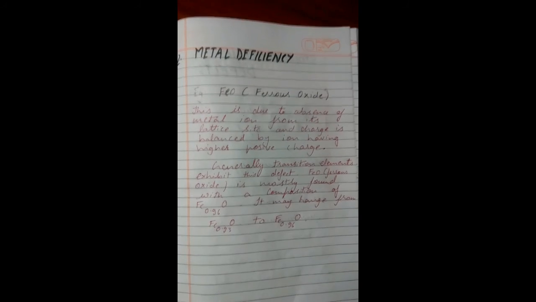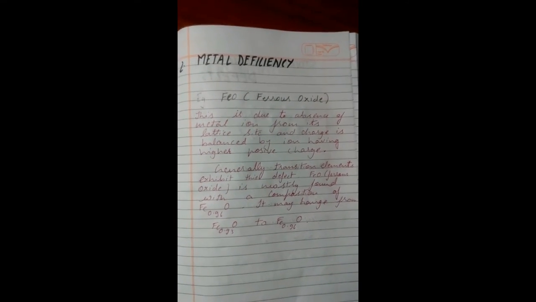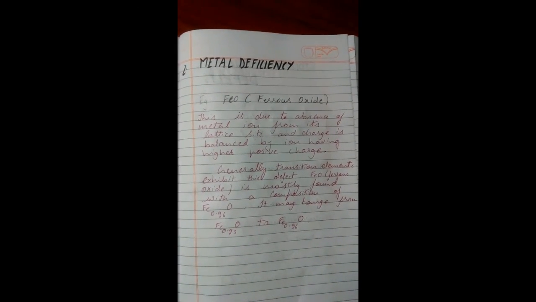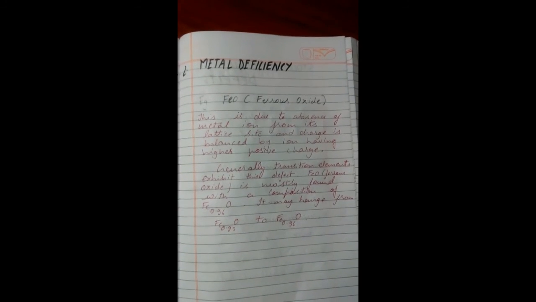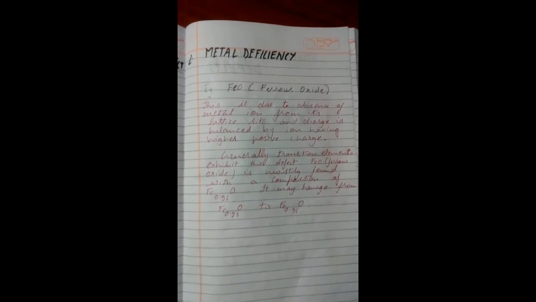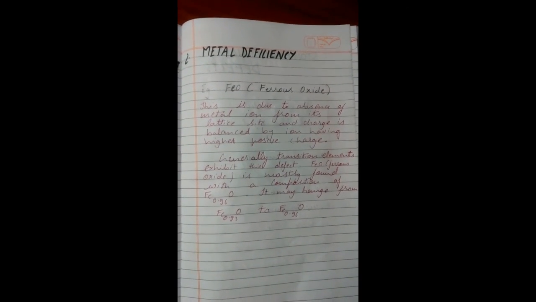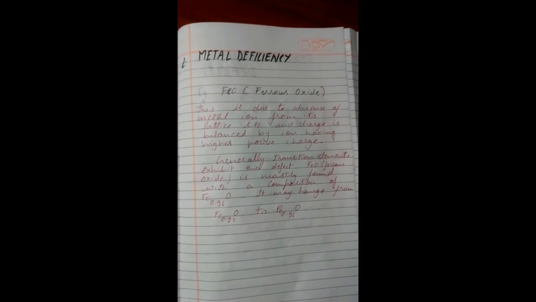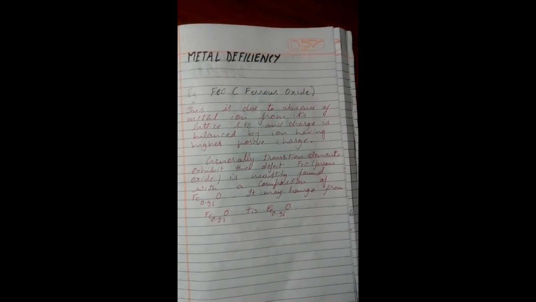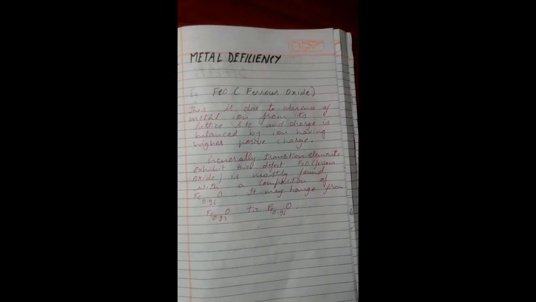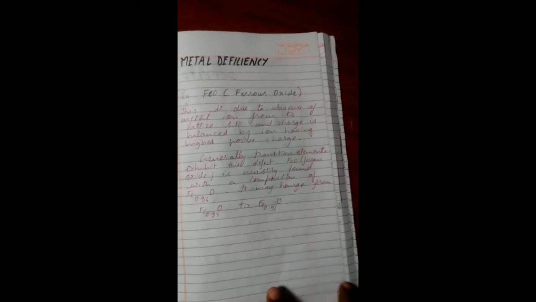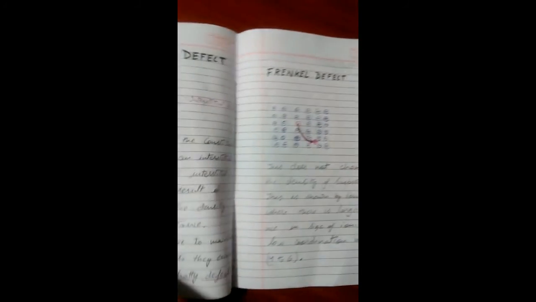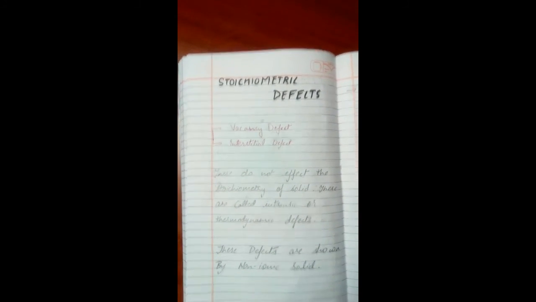Generally, transition elements exhibit these defects. FeO, ferrous oxide, is mostly found with a composition of Fe0.96O. It may range from Fe0.93O to Fe0.96O.